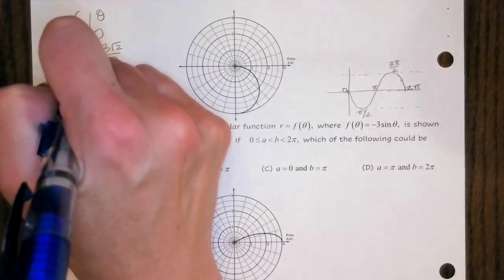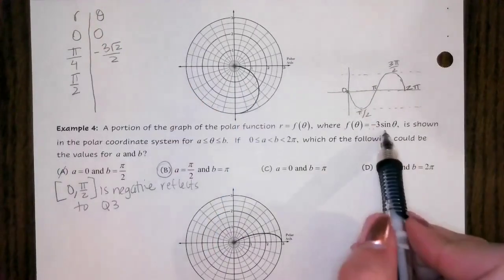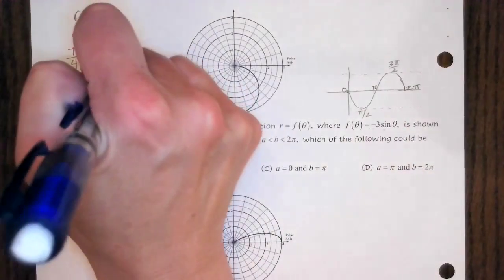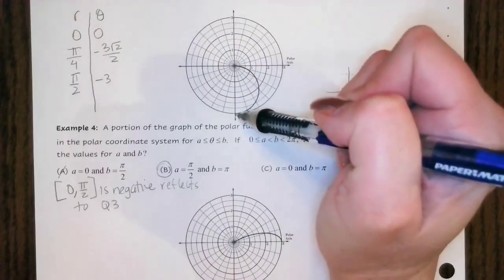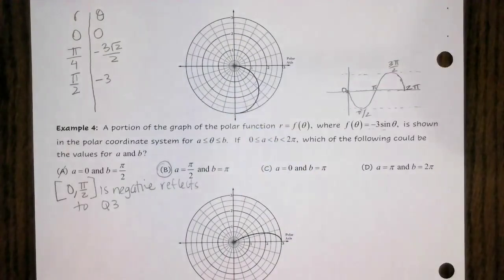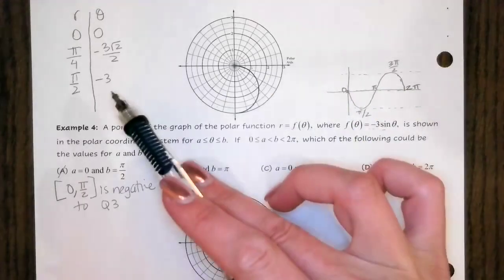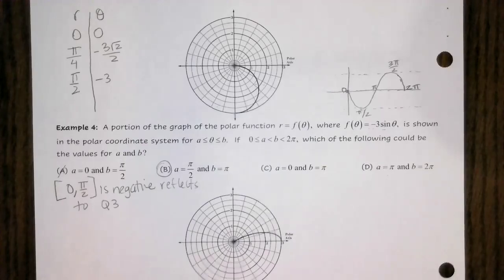The next one, pi over 2. Sine of pi over 2 is 1 times negative 3 gives us negative 3. So pi over 2, negative 3, that starts to work right there. And so that's another way to help us find the answer. So you got a couple different options. Graph that rectangular, see what's going on that way. Graph some points, see if it's happening in that way.